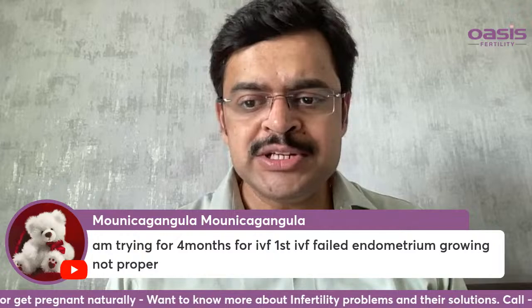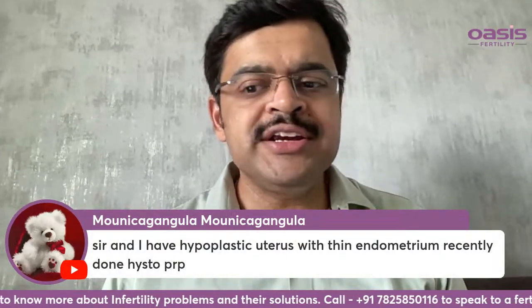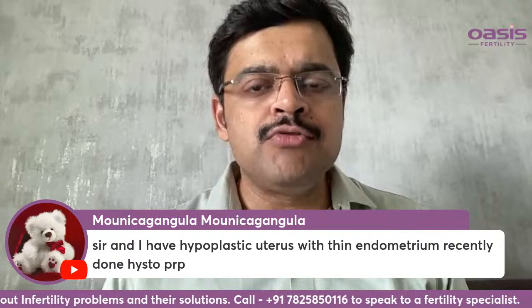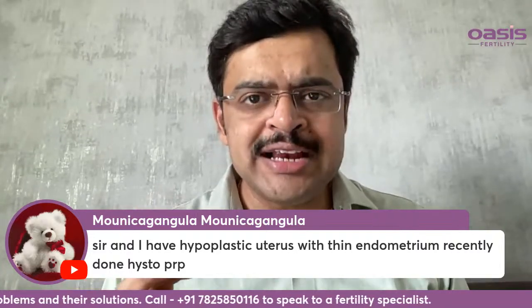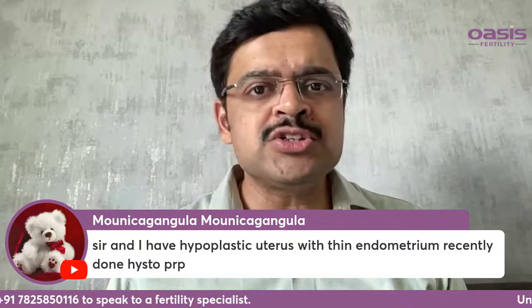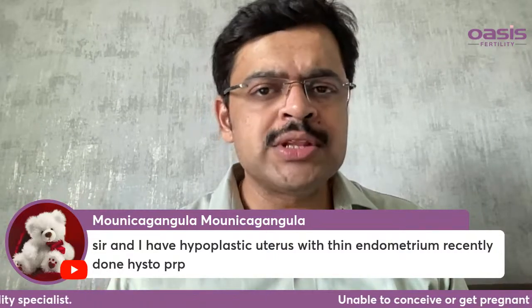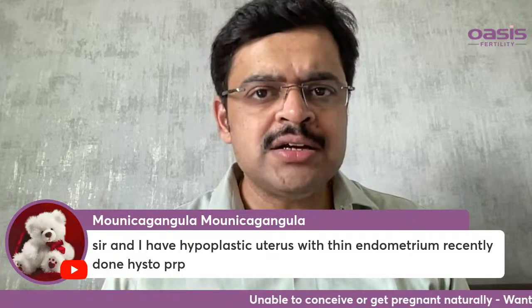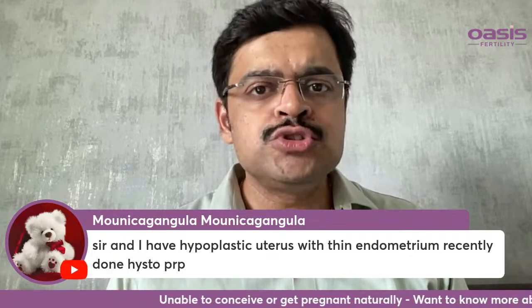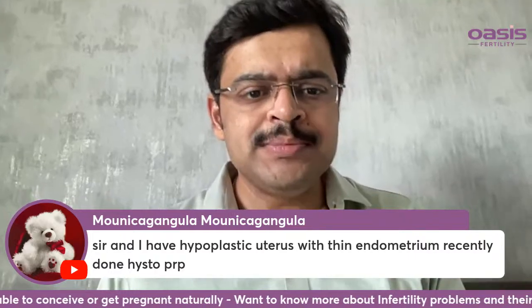So this patient is saying that she has a hypoplastic uterus, and she has already done hysteroscopic PRP for that. So we need to understand that it's the hypoplastic uterus which is a problem. We need to build the uterus also in size by giving 6 months of hormone replacement therapy, trying for a longer period. Using alternative regimens also can help. So this is going to help the patient.